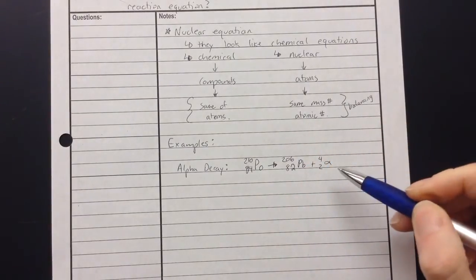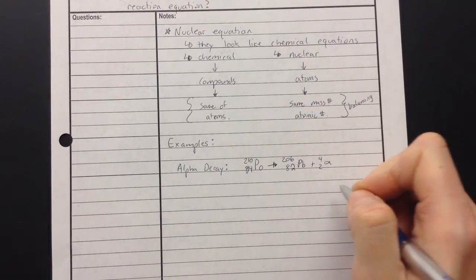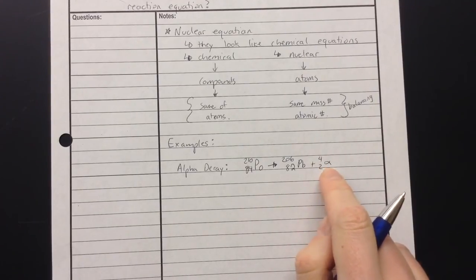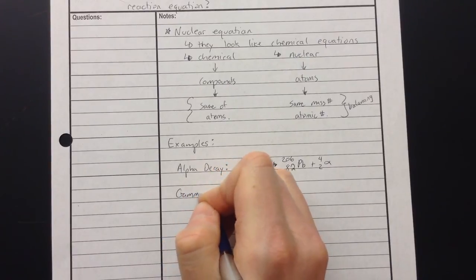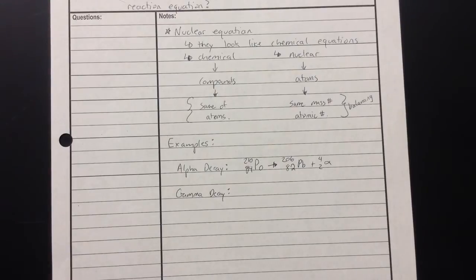Now we could have easily written the He for an alpha particle also. And in that case, the equation would look exactly the same, but instead of this alpha here, there would be the letters He.